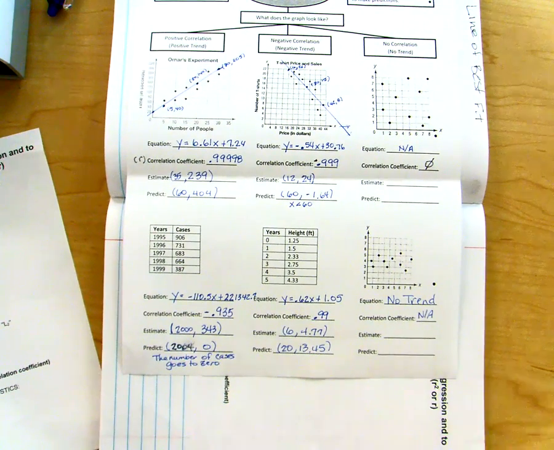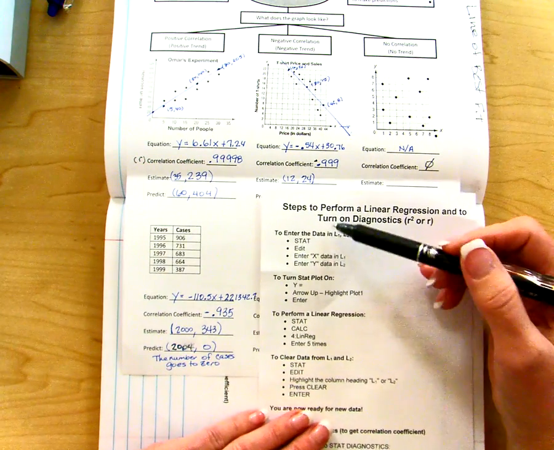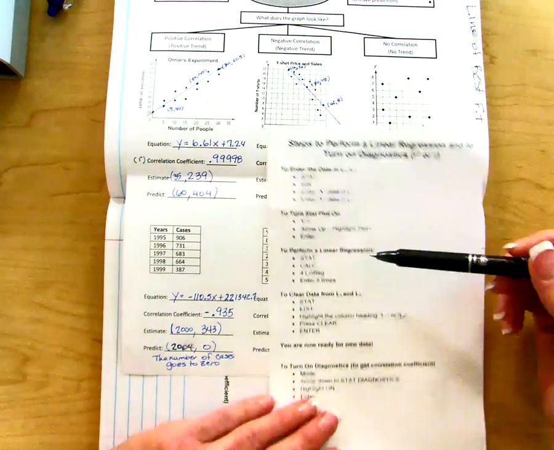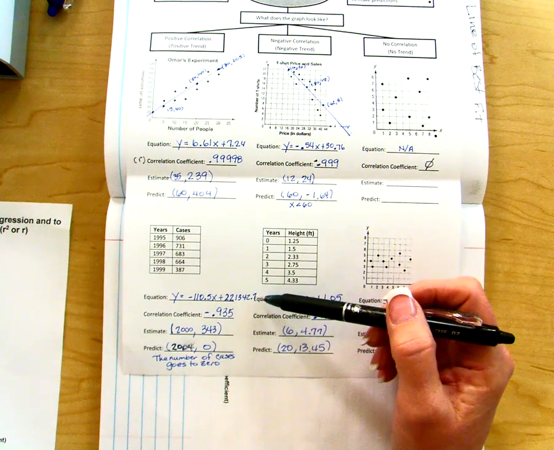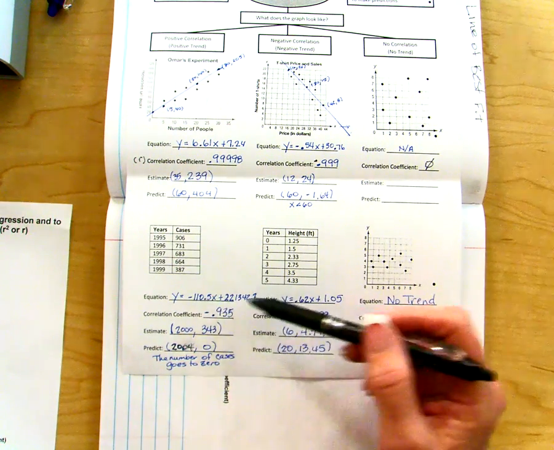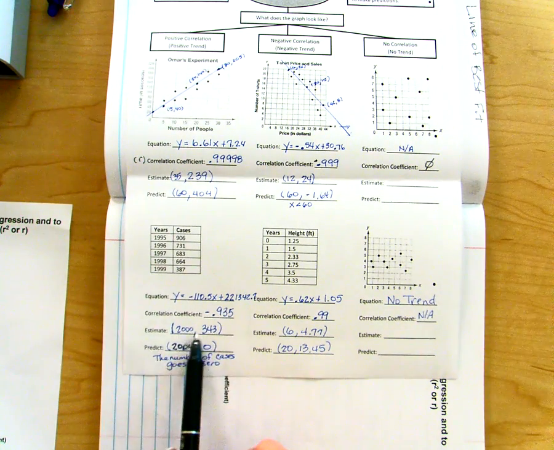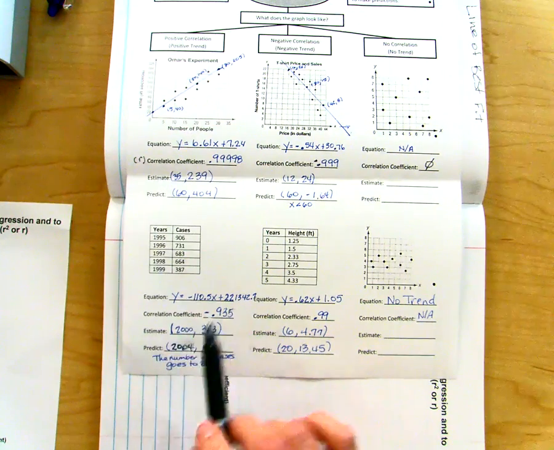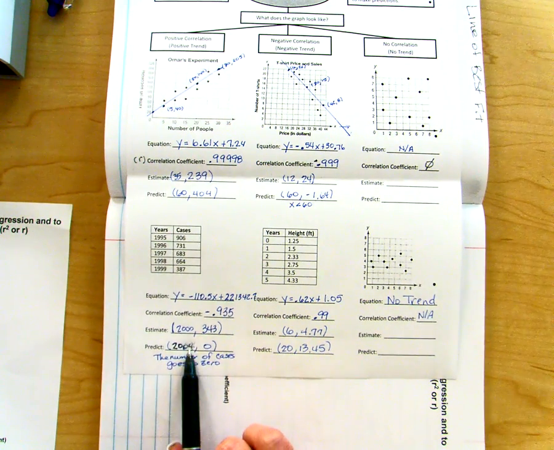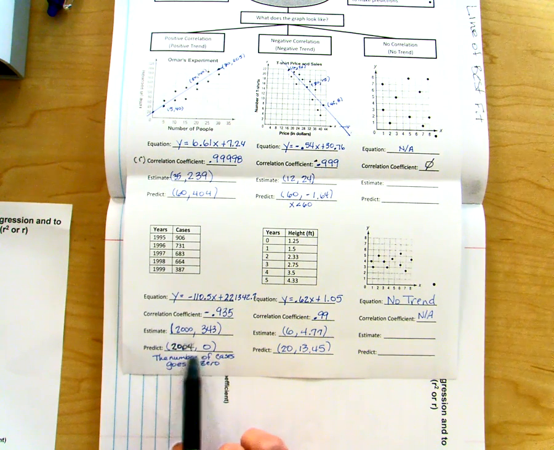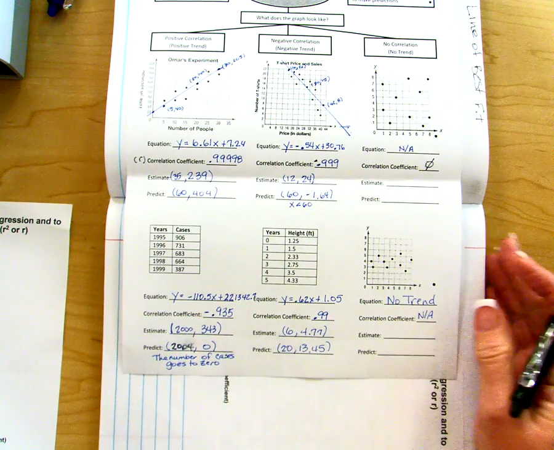For a table of values, again, you're just going to go to the calculator in stat, enter your data into L1 and L2, perform the linear regression. On this one, we used exactly what A and B were. We used our R value here. We estimated that in the year 2000, you would have 343 cases, and we predicted that somewhere around 2003, 2004, the number of cases would go to 0.